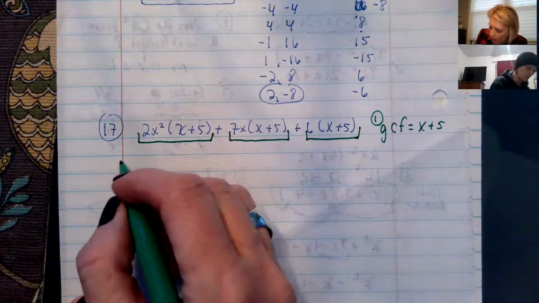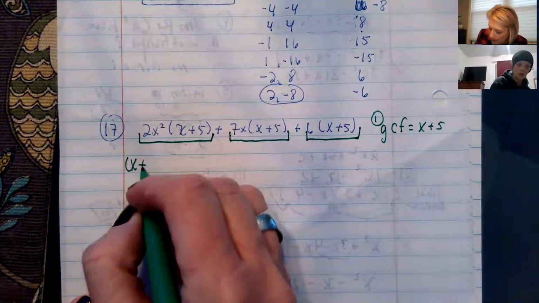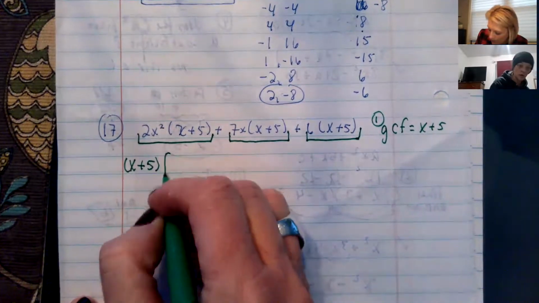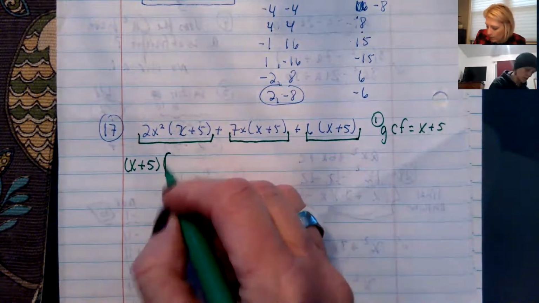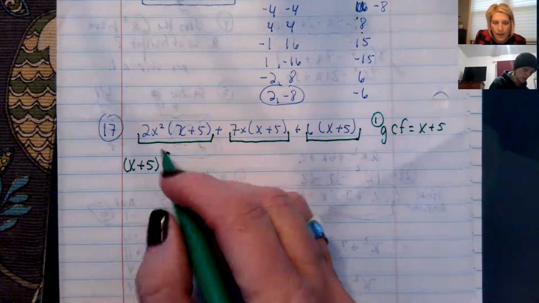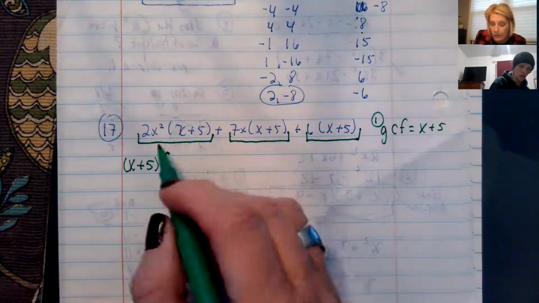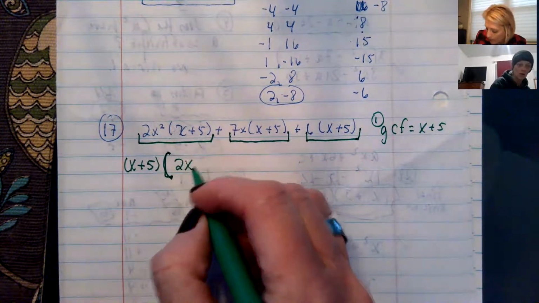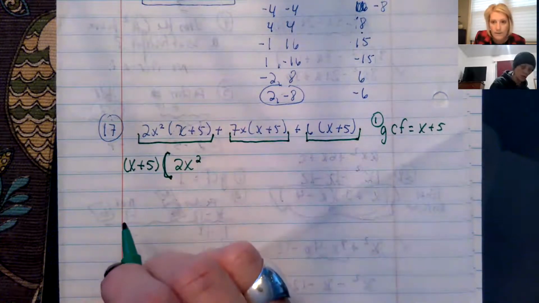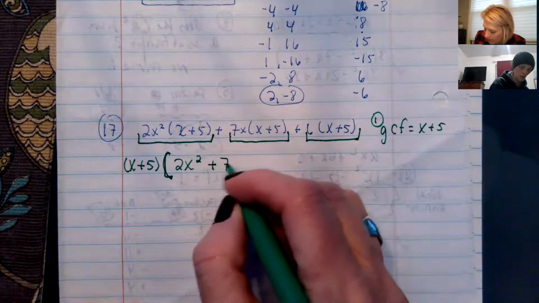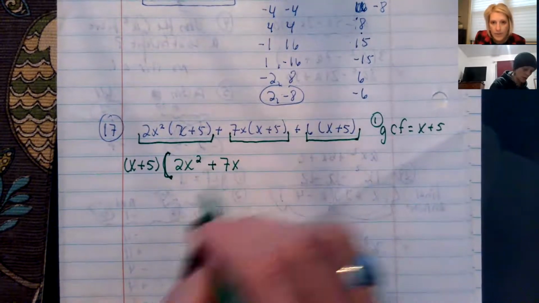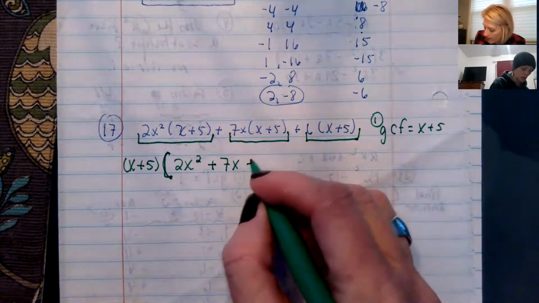So that whole binomial in parentheses, x plus 5, comes out in front. And then you can do a parenthesis or a bracket here. And then what's left over from the first term is 2x squared. And then what's left over from the second is the 7x. And then what's left over from the last is the 6.